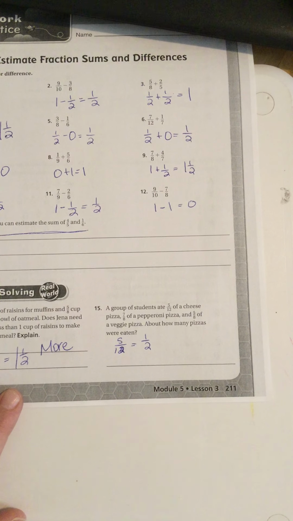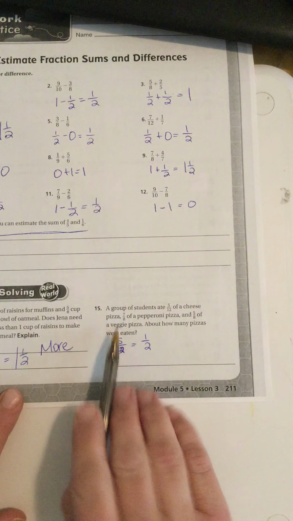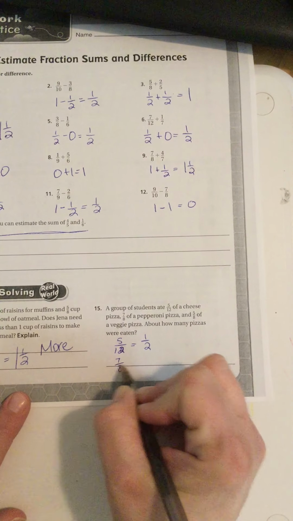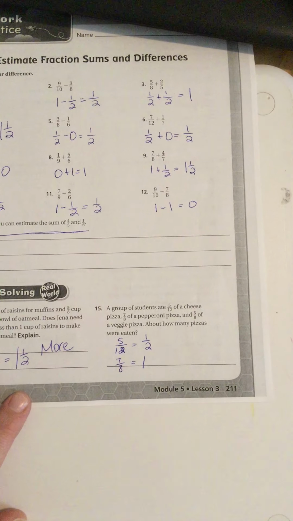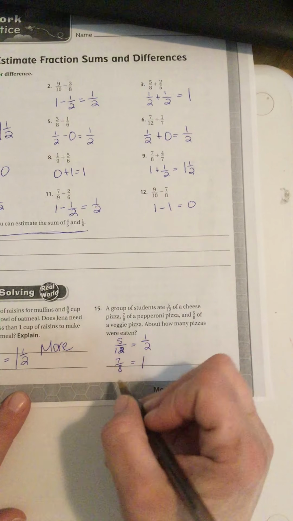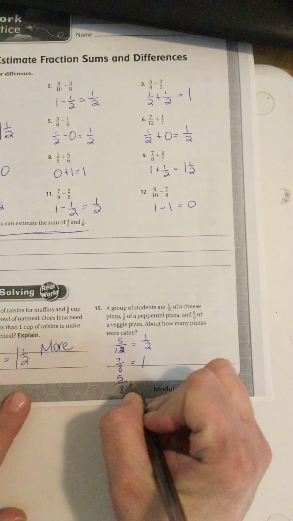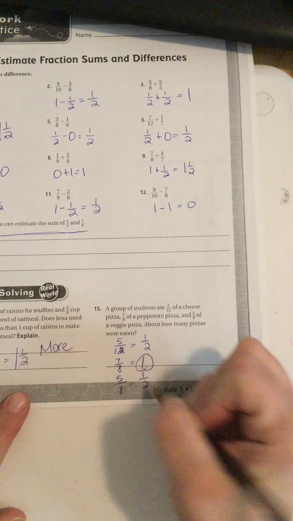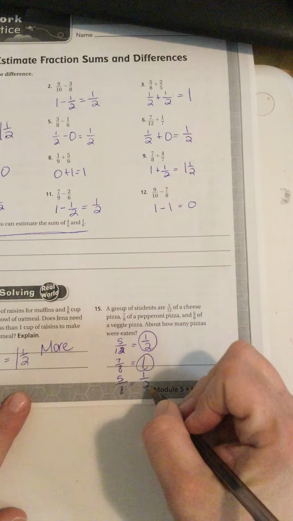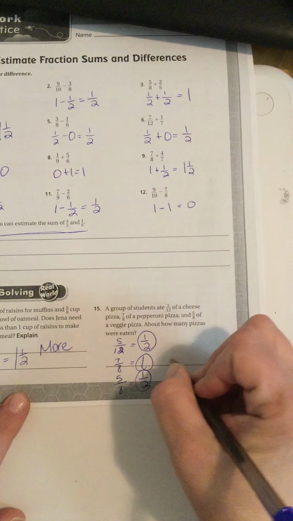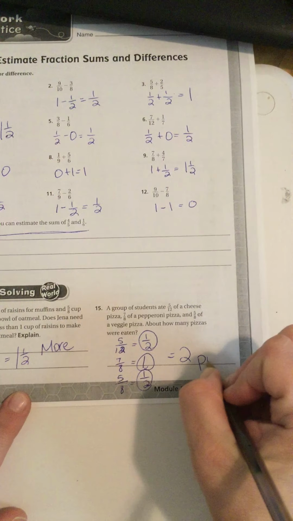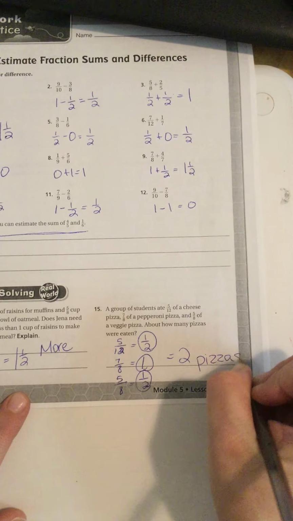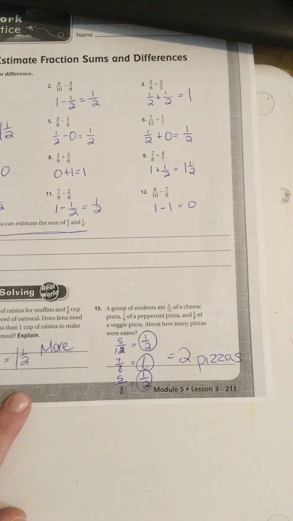Because half of 12 is 6. All right, 7/8, that's almost the whole pizza. And then 5/8 is about a half a pizza. So I have 1 whole, and then this half and this half make a whole. So they ate 2 pizzas. Okay.